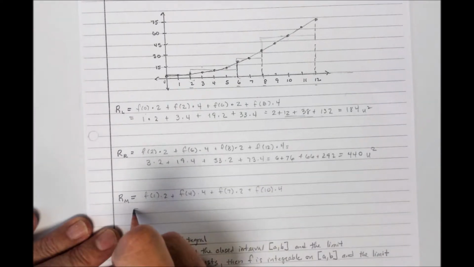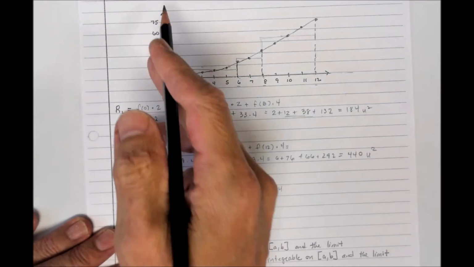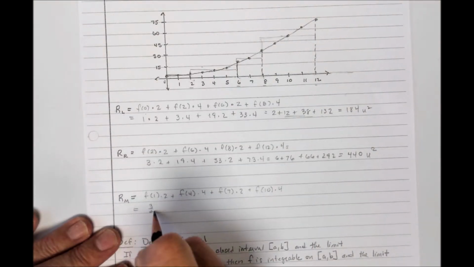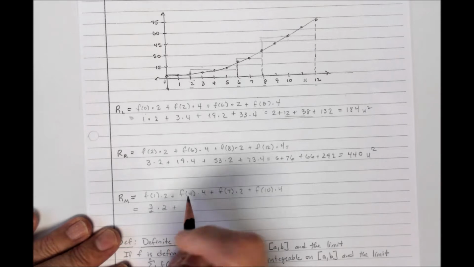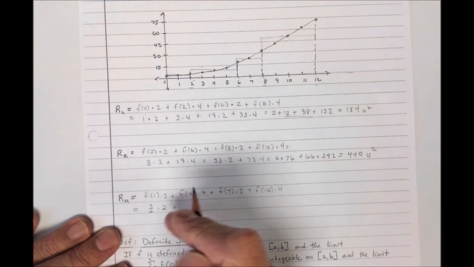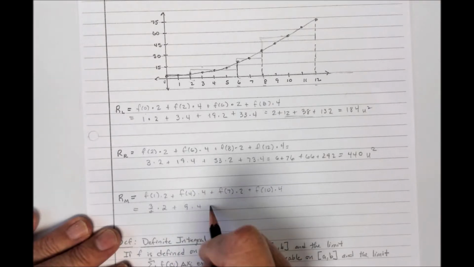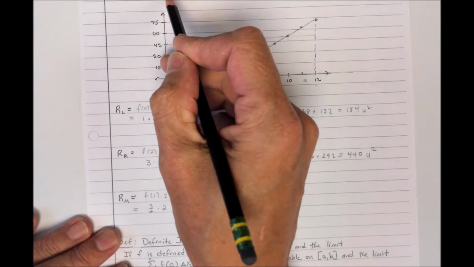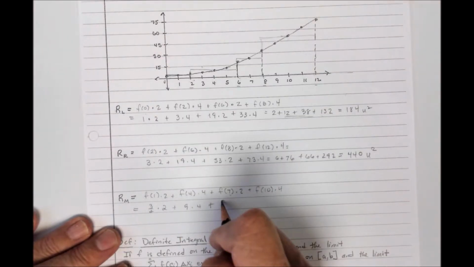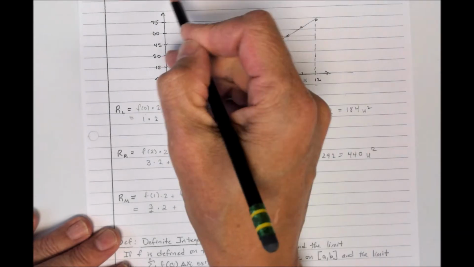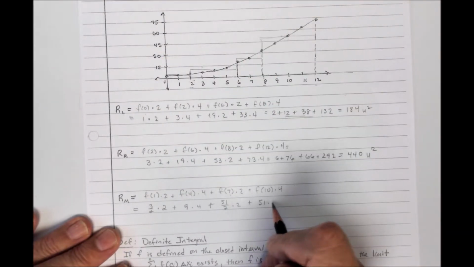f of 1 is, let's see, 1 1/2 or 3 halves. So this is 3 halves times 2. f of 4 would be 9, so 9 times 4. f of 7 would be 49 halves, 51 halves times 2, and then f of 10 would be 51 times 4.